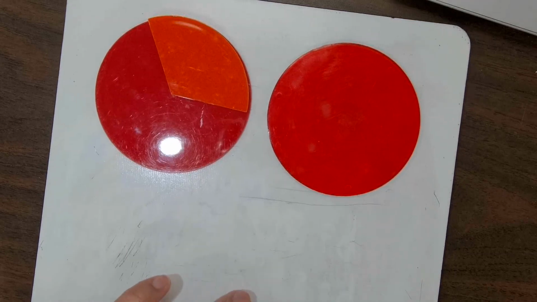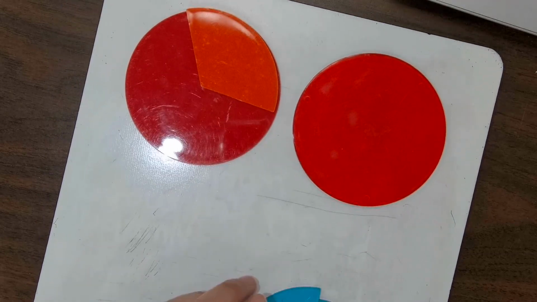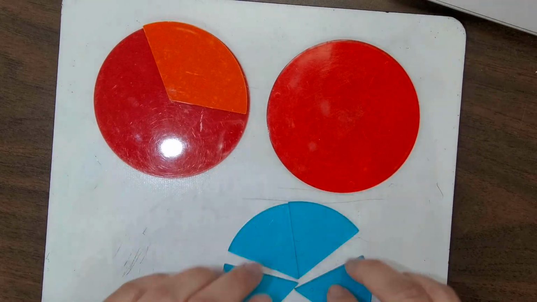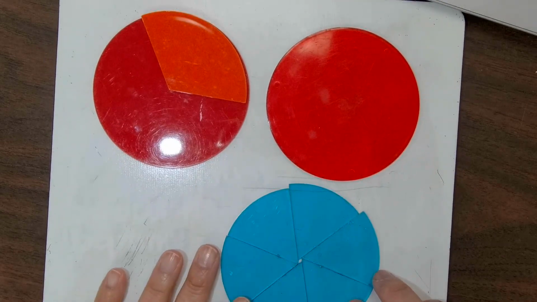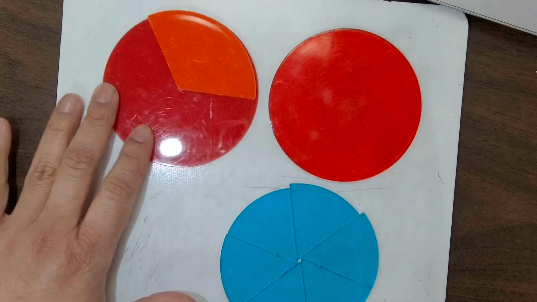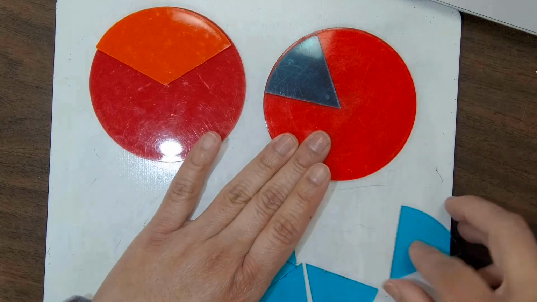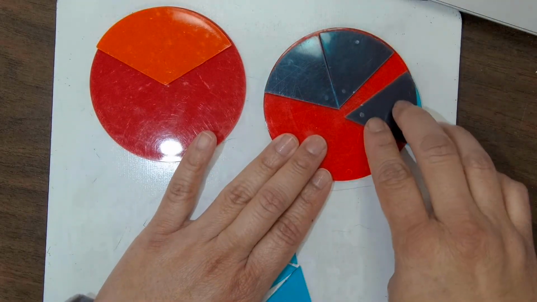Now we're going to find the number of sixths. So we're going to use our 6. This is a sixth right there. And we need to find the number of 6ths that cover the same amount as 1/3. So that would be 1/6, 2/6, and 3/6.